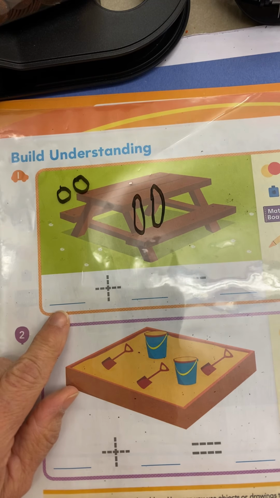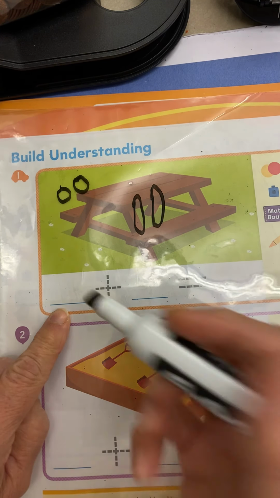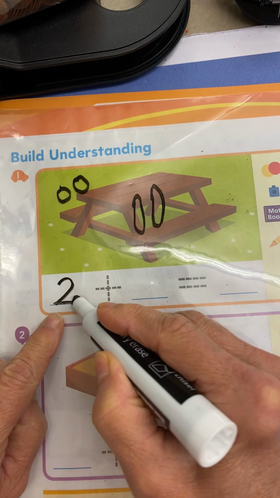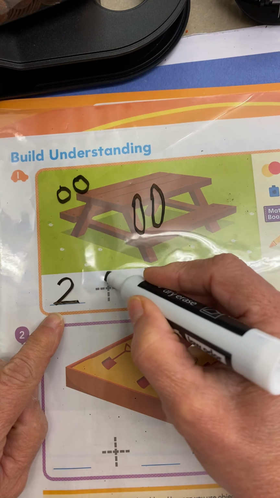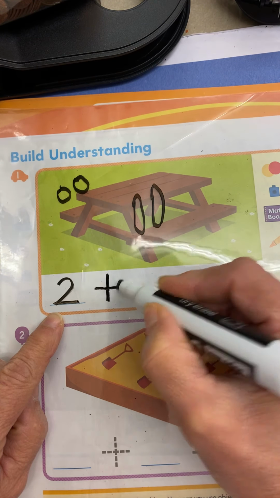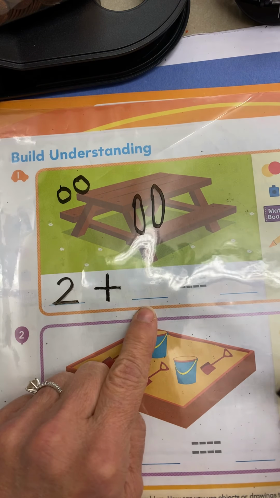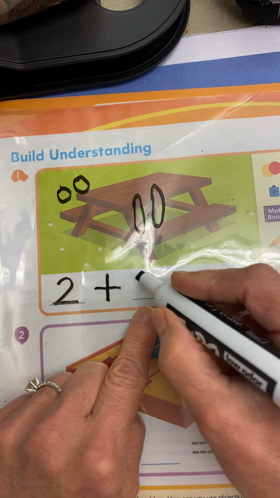Put our first group here. We talked about apples. How many apples? Good. Around and down, pull it straight back. And then you trace your plus sign. 2 plus, what was our next group? Exactly, 2 bananas.